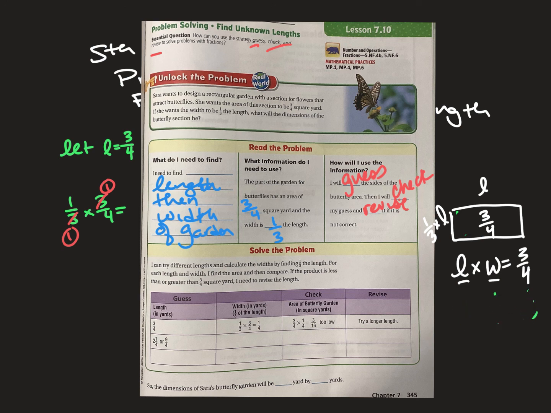It is not 3/4, it's bigger. So then they said, well, let me try 2 and 1/4. And then, of course, 2 and 1/4, you multiply 2 times 4 is 8, plus 1 is 9 to get 9/4 because we need to change it all to fractions. So we're saying, what if it's 9/4? Then I'm going to do 1/3 times 9/4 to find out what the width will be.